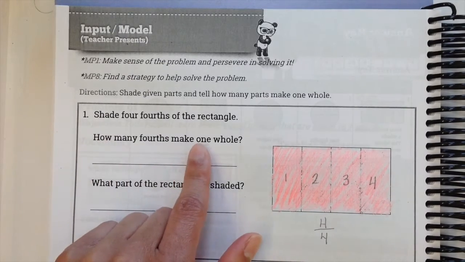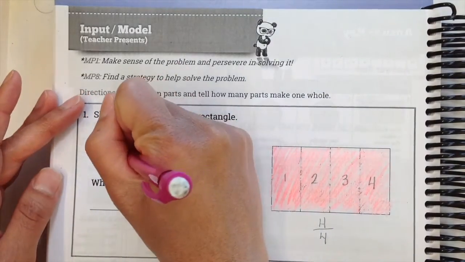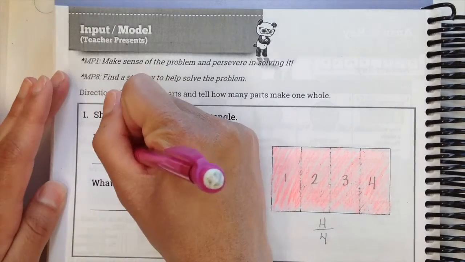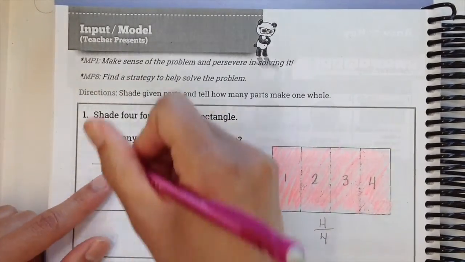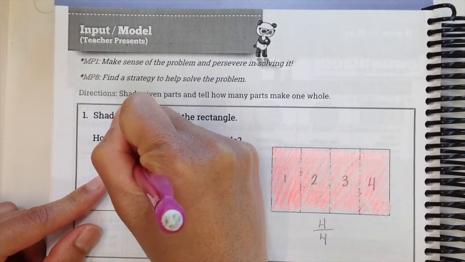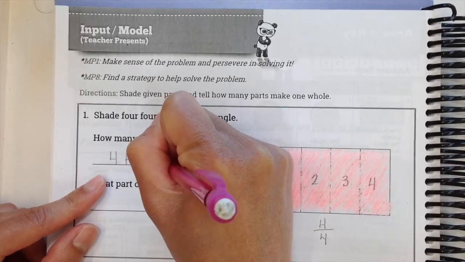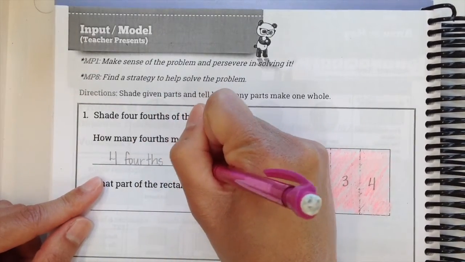So how many fourths make one whole? Well, in this particular case, and in any case where we're talking about fourths, 4 fourths make one whole. So I would write 4 fourths equals one whole.